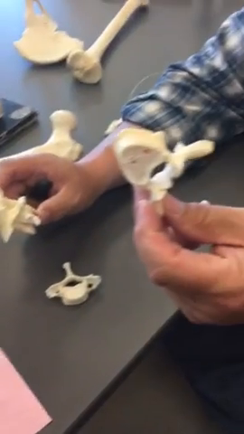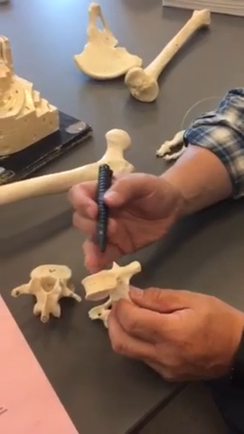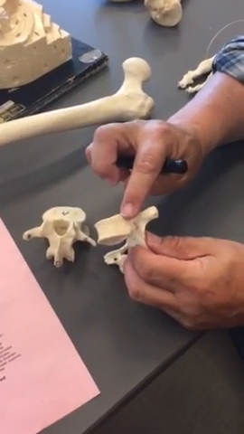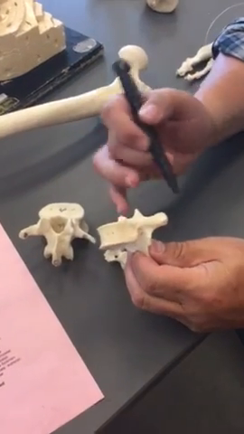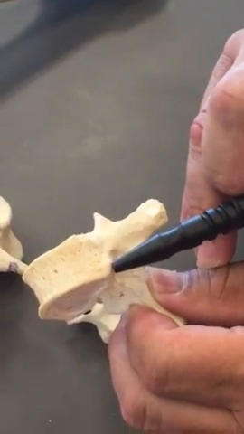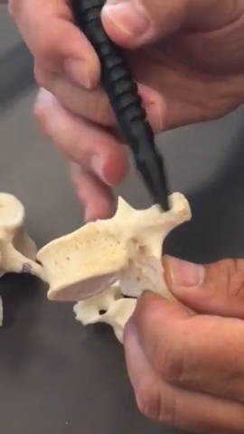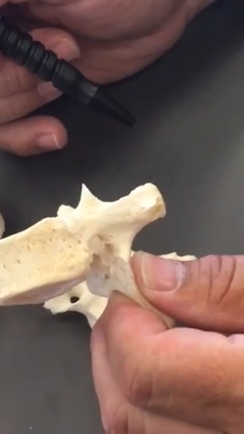For that, we have to find a thoracic vertebra like this one here. We look on the body, and we can see a smooth spot there. This is not the best example. There's one there, and there should be another smooth spot right there. These are the costal facets, only found on thoracic vertebrae.